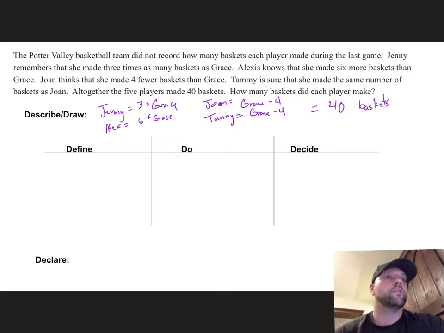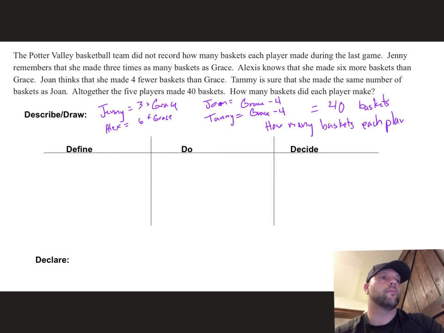Okay, so we want to know how many baskets each player made. That is our question.